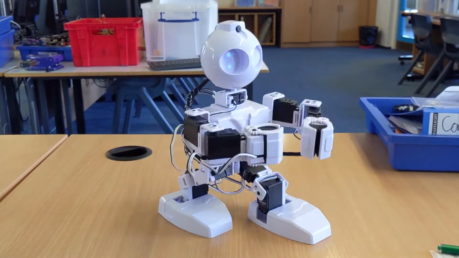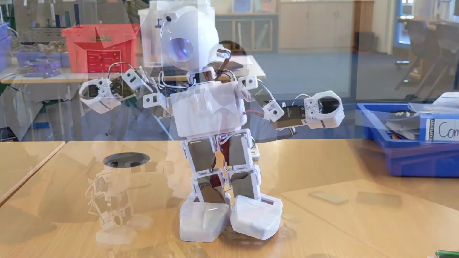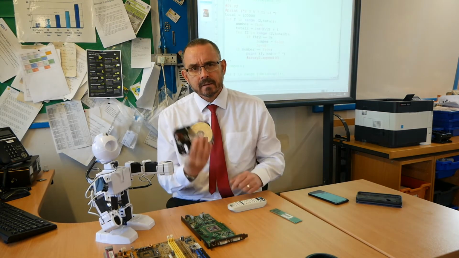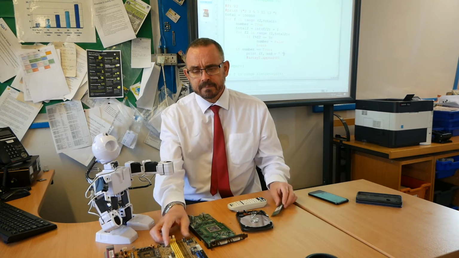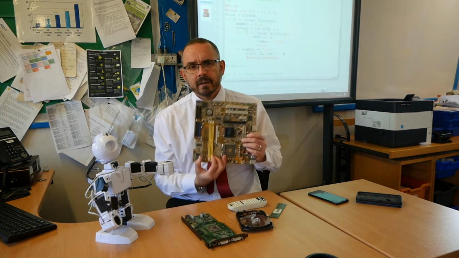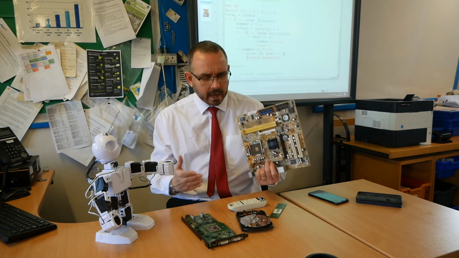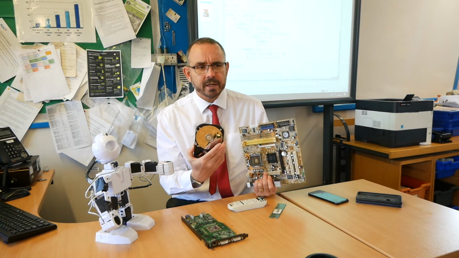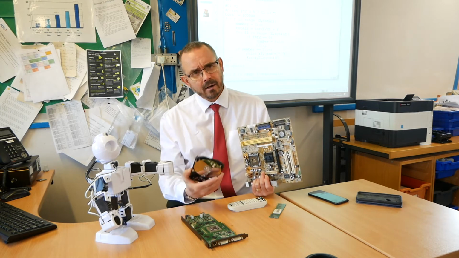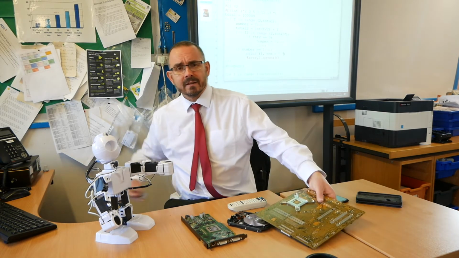The second part of the course is more theoretical. Look at these components. This is a graphics card. This is a hard disk drive. This is some RAM. This is the motherboard. That's a robot. But how do all these things work? How is data stored on here? What is data? How does a computer use data? How does a computer work?